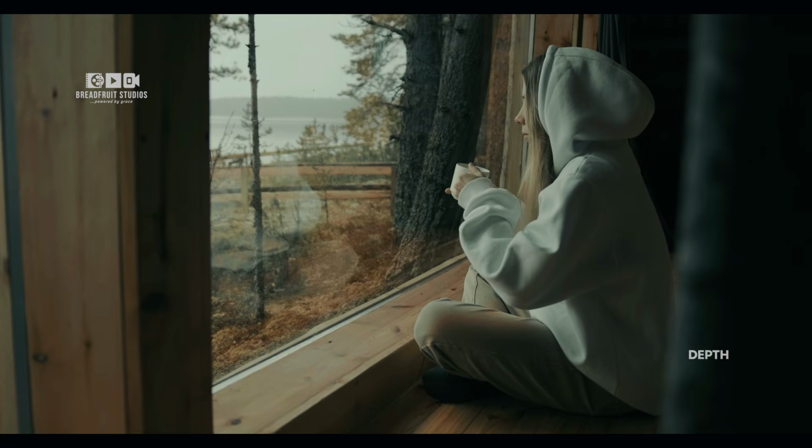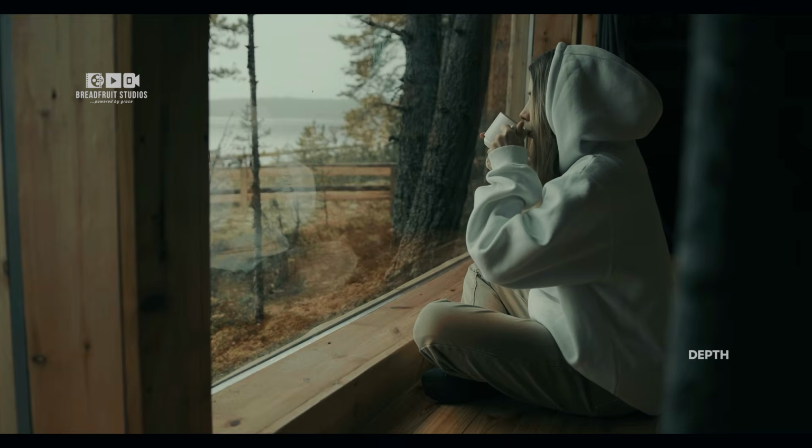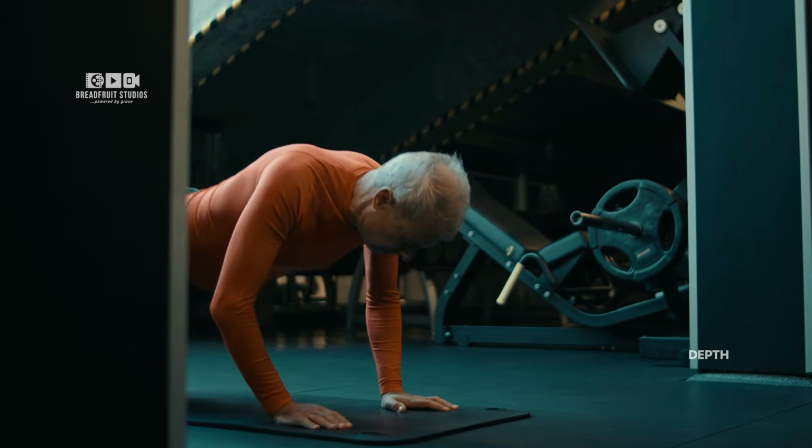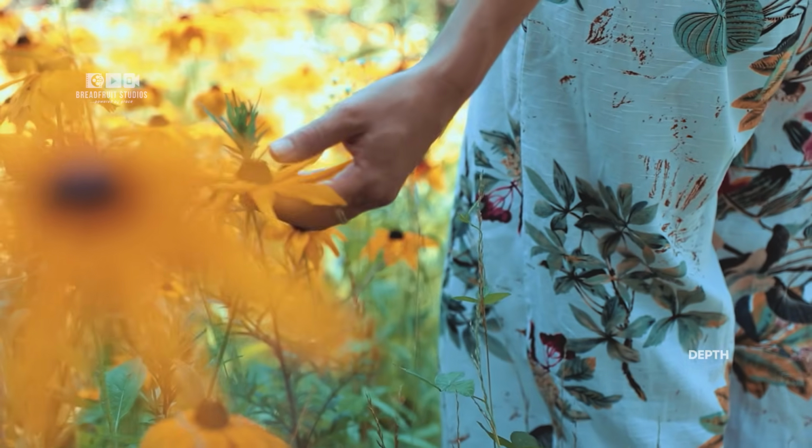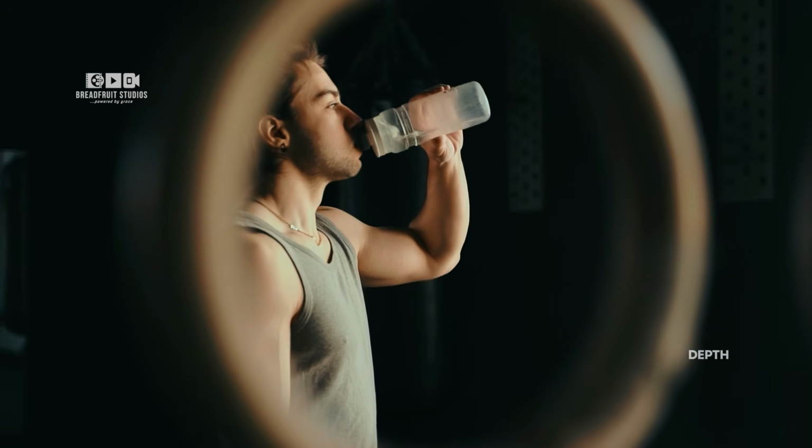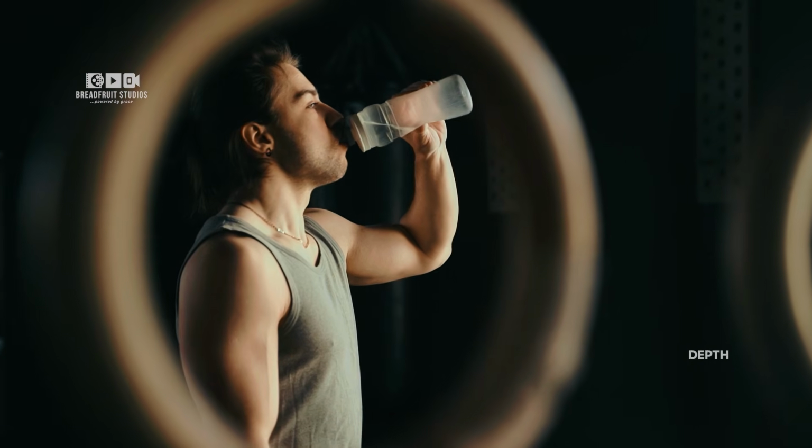You can also add something in the foreground to create depth, but only when you have to. But placing something interesting in the foreground and shooting through it can enhance depth and make the shot more interesting.